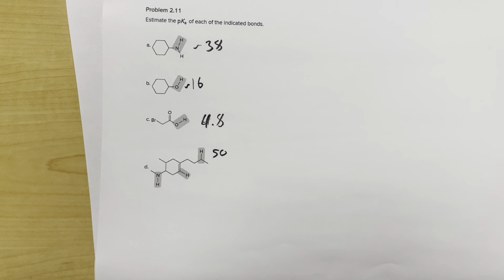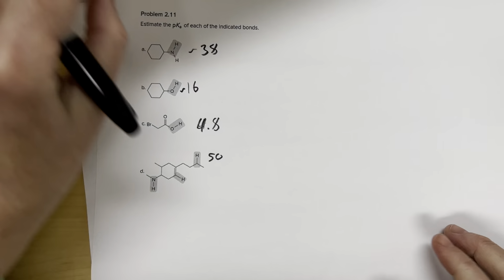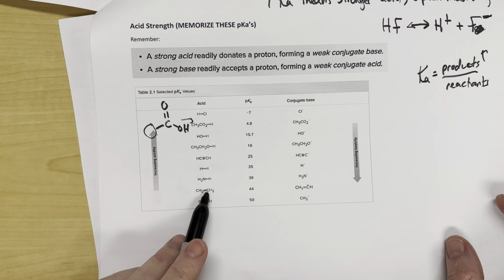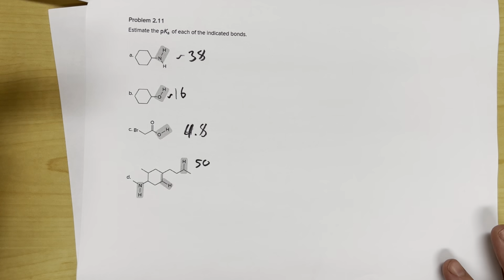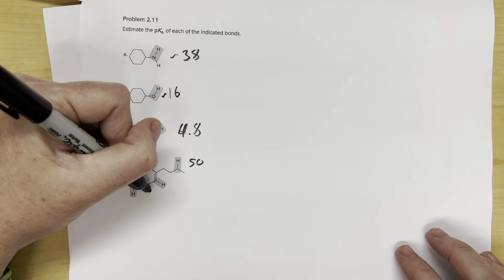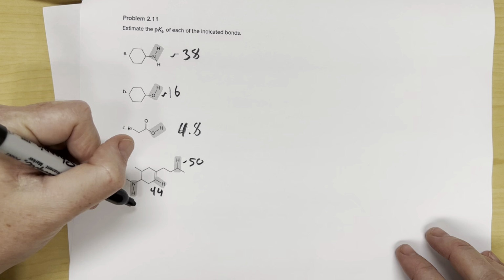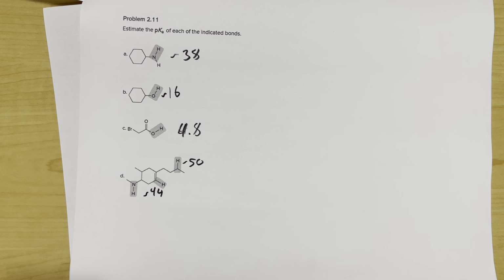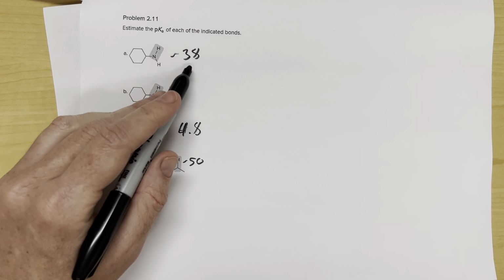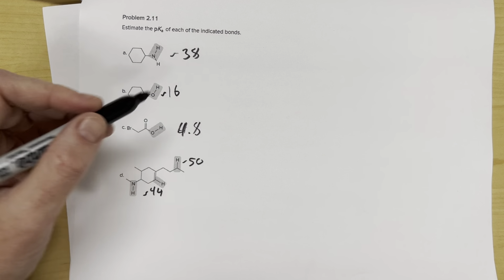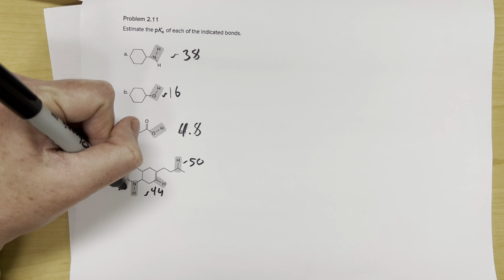Here we have a double bond though. So if we went back to this table, when we have a double bond and an H, it's about 44. So it's a pKa of 44. And all these, of course, are affected by things around them. And then here we have another NH3. Do you remember NH3? Or N bonded to 3 things is going to be about 38.